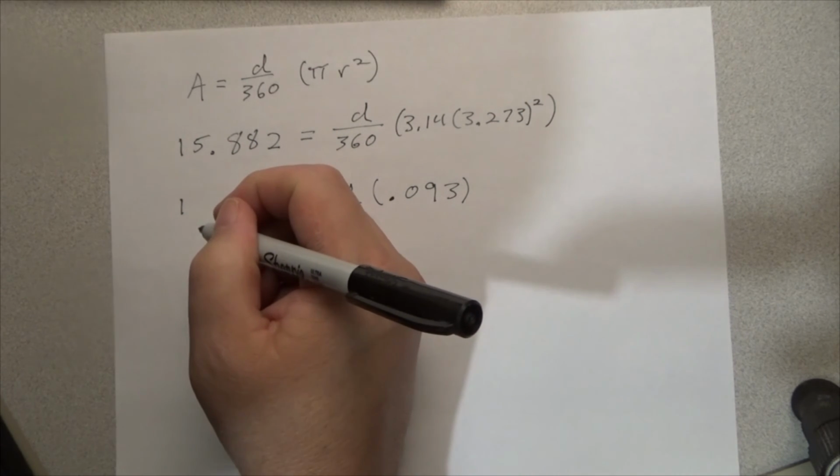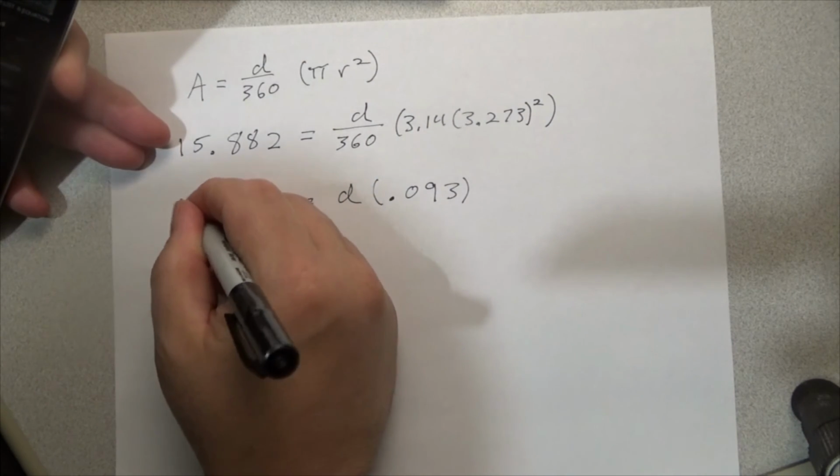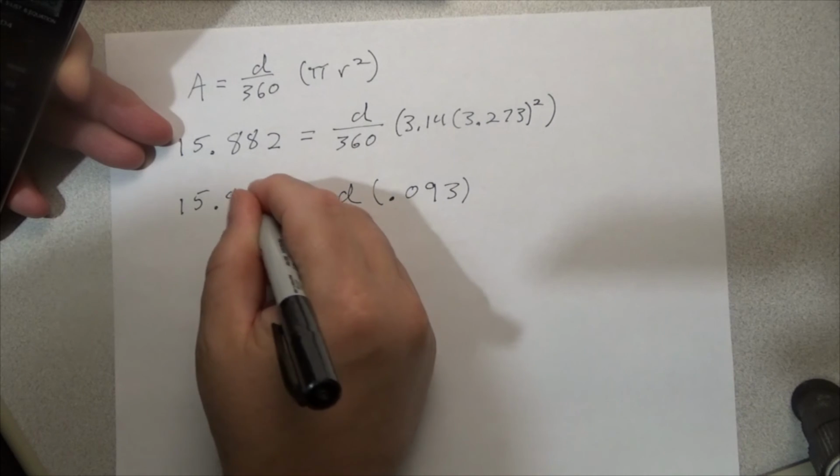is that 15 point? Yeah, it's got to be 15.882.